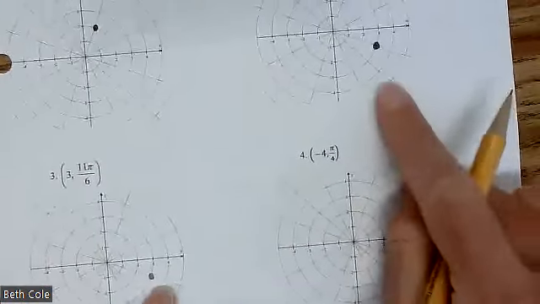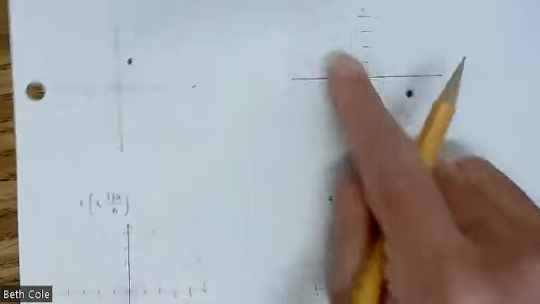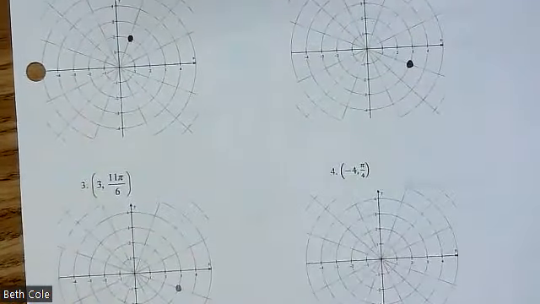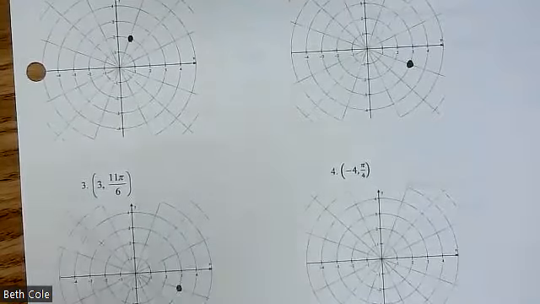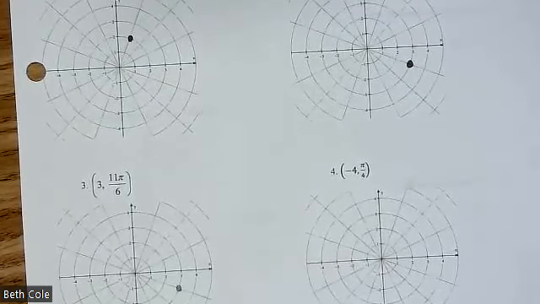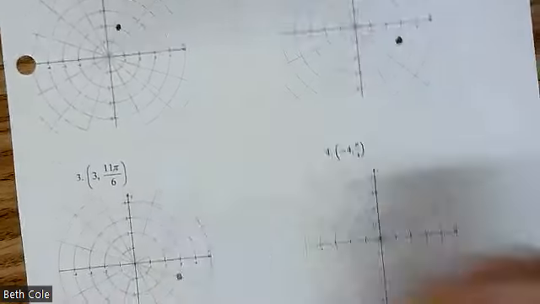So do you see how these are in the exact same spot, but they had 2 different amounts of rotation? There are an infinite number of ways you can write a point, because every time you just add on another rotation, you land in the same spot, which is cool and also a little bit overwhelming. So don't think about it too hard, but there's an infinite number of ways you can write this.